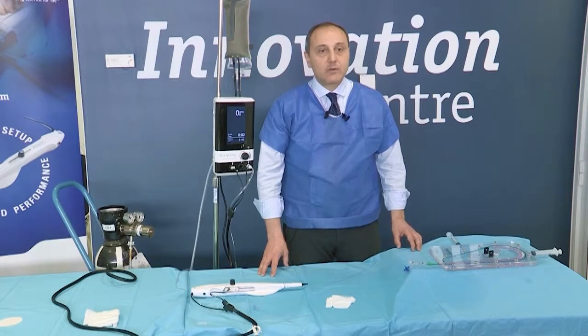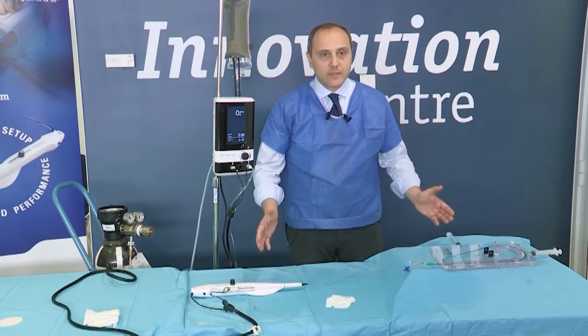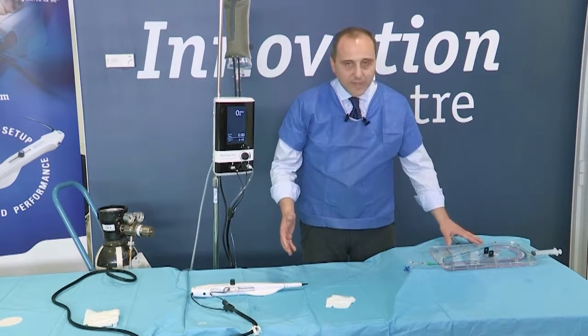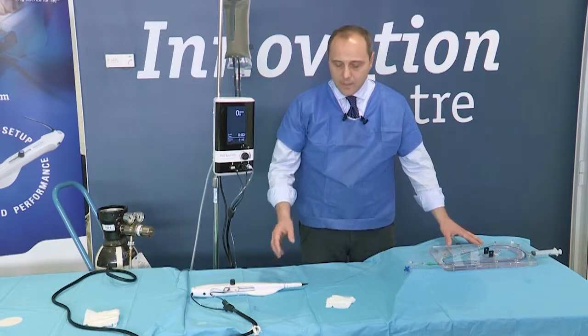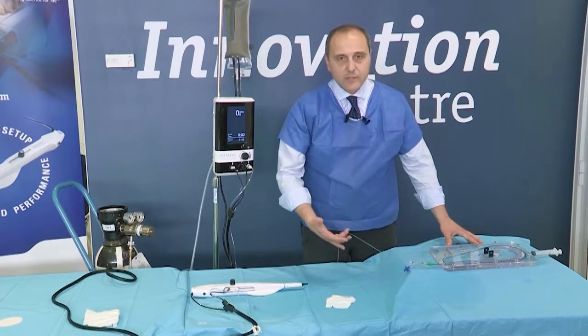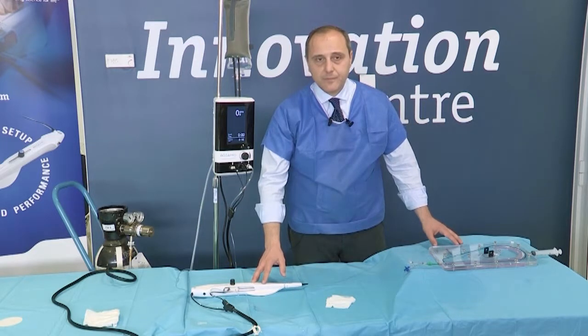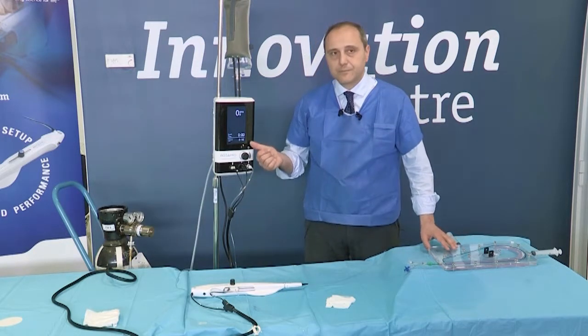Let's start our rotablator session now. Everything is ready here on the table. What we have here is the plastic model. The bar is already in place, loaded on the wire, on the rota wire, the advancer, and the console.